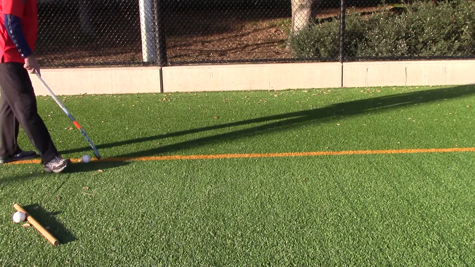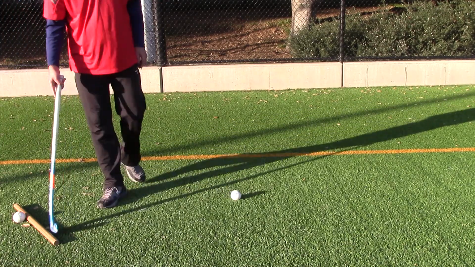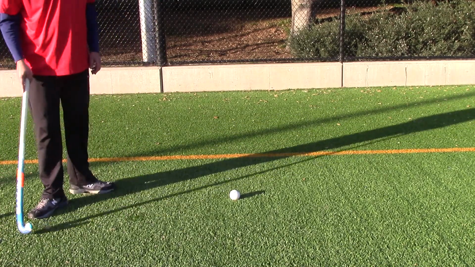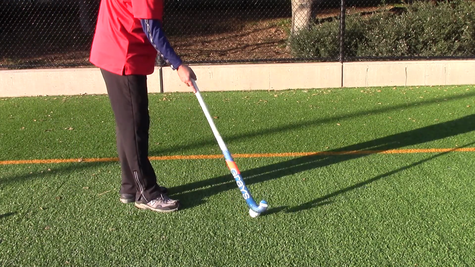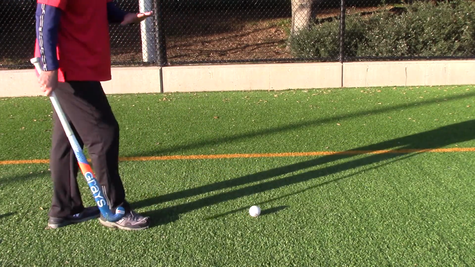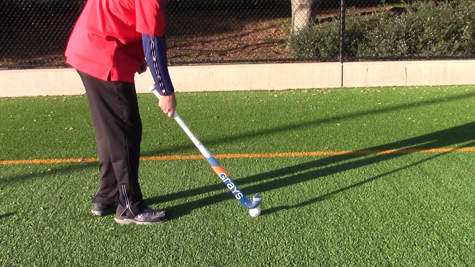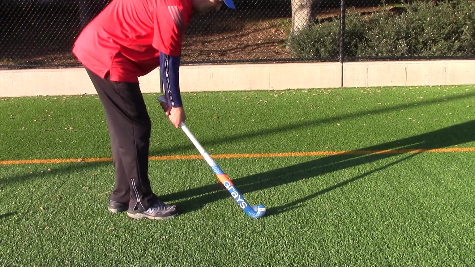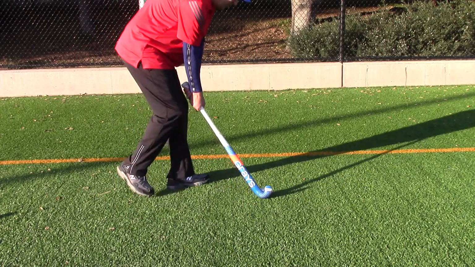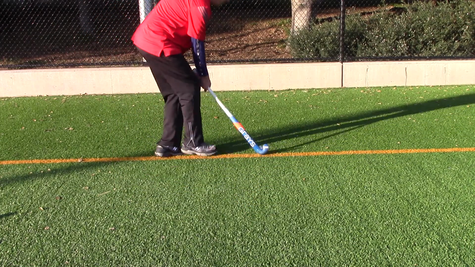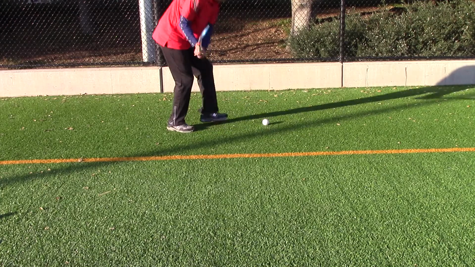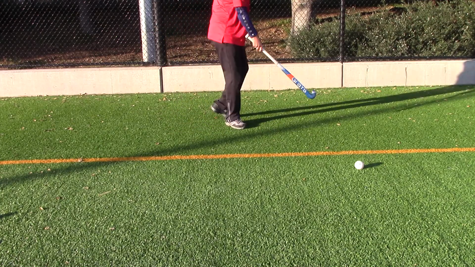All right, let's talk about a hit that's used sometimes by midfielders, although you don't see it as much as you used to. It's when the midfielder is going from right to left and they're going to use a crossover step. And again, they're going to keep the ball back by their right shoulder and they're going to cross over like this and hit it to the left.